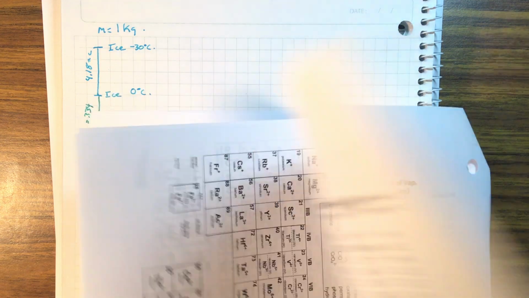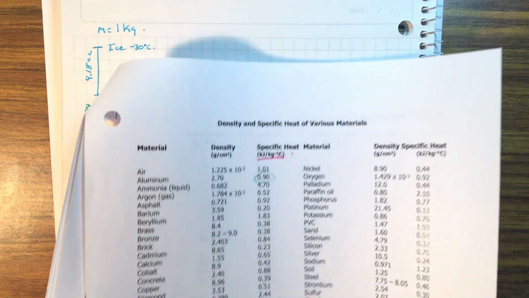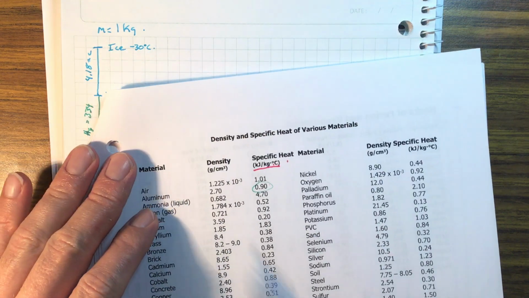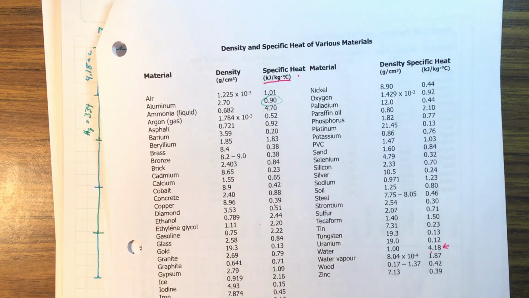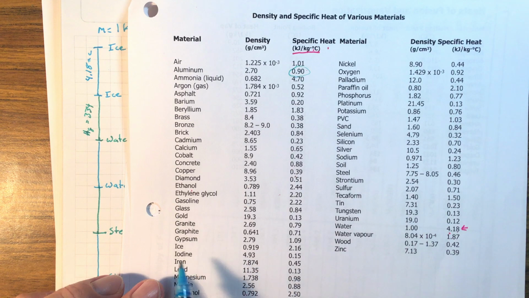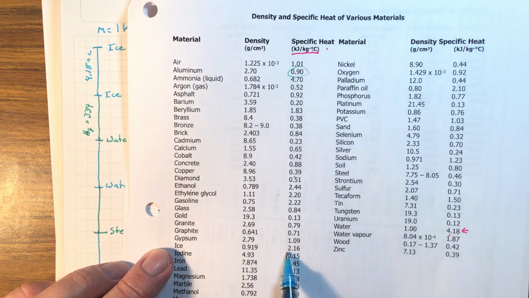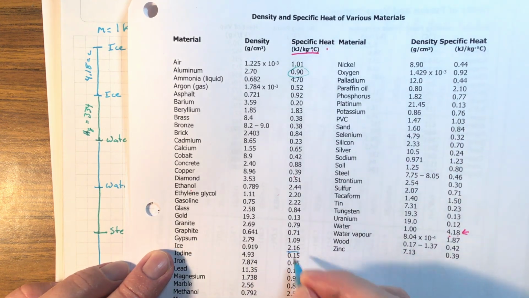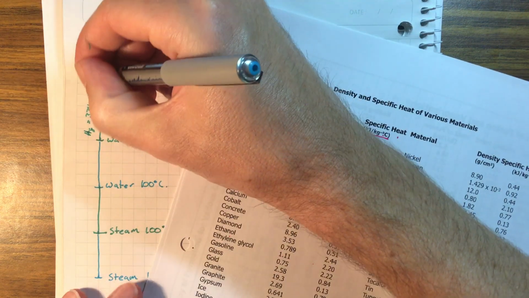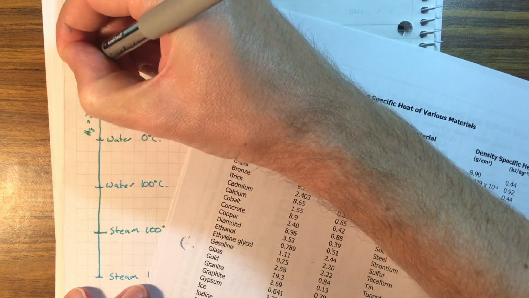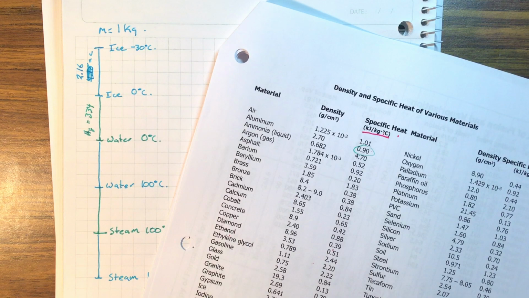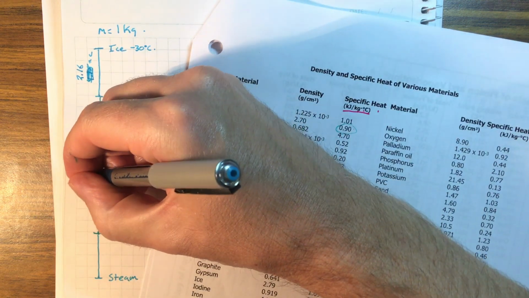Then we have water again. I just want to see something here a little bit. I was wrong, as I often am. For our first one, ice is different than water. Ice is at 2.16 right here. So our first one, we don't use 4.18. Because it's ice, we use 2.16. For our water, we use 4.18 for our C.